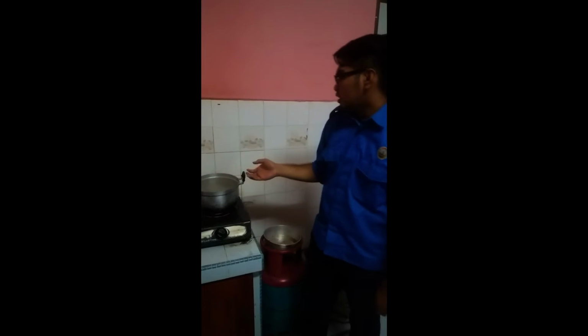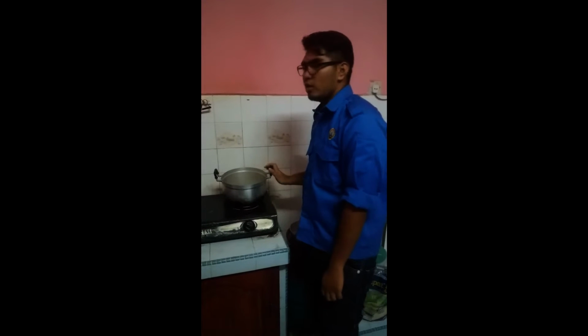This is an experiment about heat transfer in our daily life. What is heat transfer? Heat transfer is the exchange of thermal energy between physical systems. The rate of heat transfer depends on the temperature of the system and the properties of the intervening medium through which heat is transferred. The three fundamental modes of heat transfer are conduction, convection, and radiation.